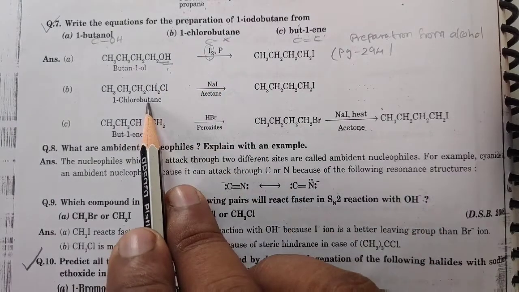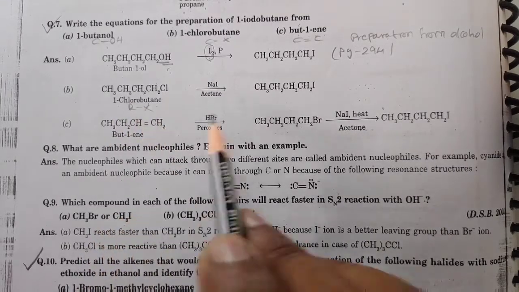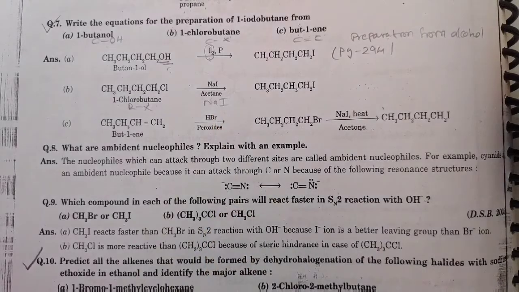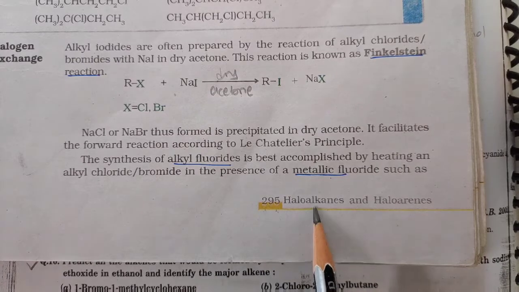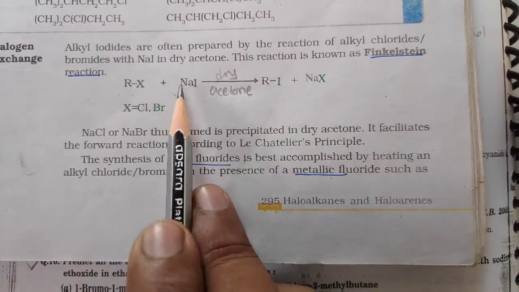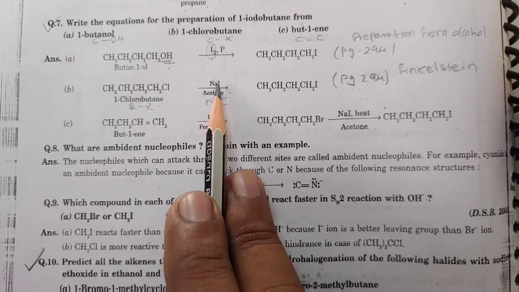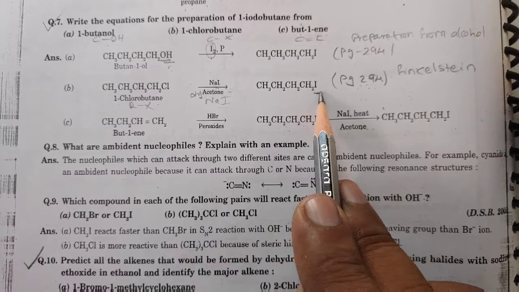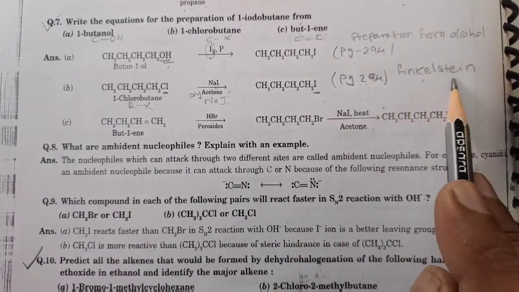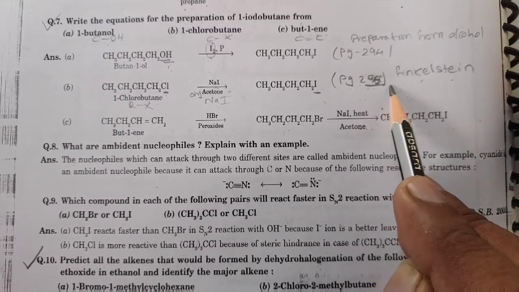Now the second one we have discussed: 1-chlorobutane, which is RX, plus sodium iodide. In your textbook, the second one is given on page 295, Haloalkanes and Haloarenes. RX plus NaI gives RI plus NaX in presence of dry acetone, the Finkelstein reaction. Iodine will be substituted instead of chlorine. Page number 295, go through this.